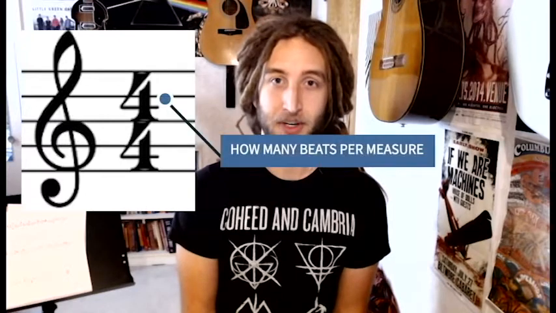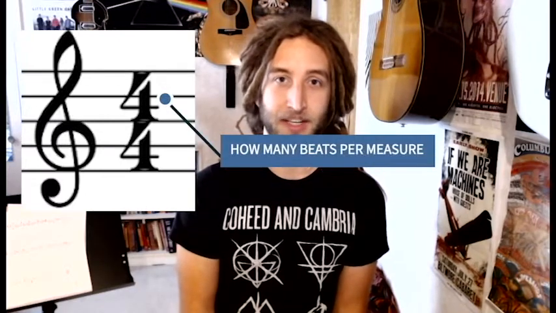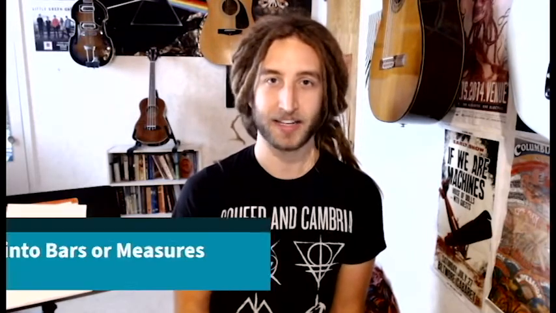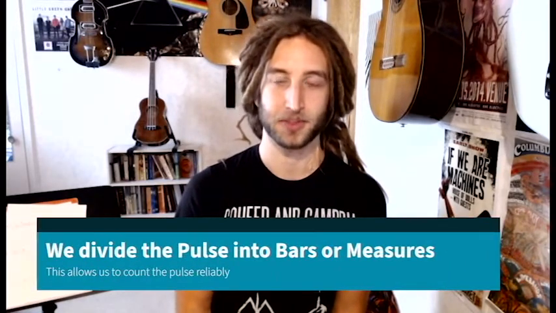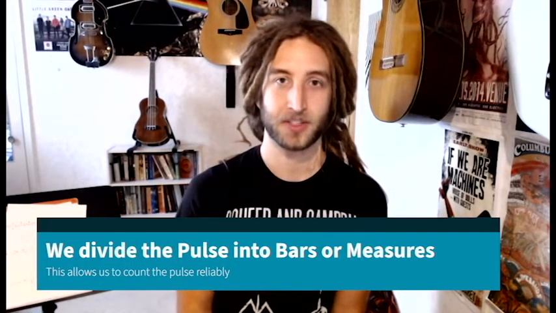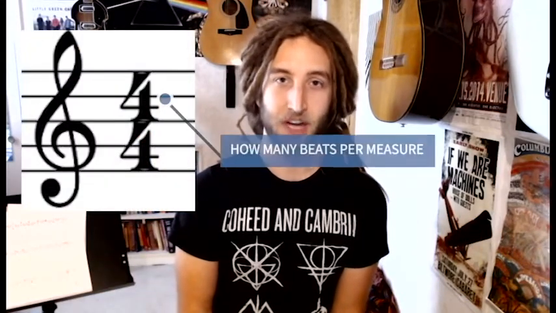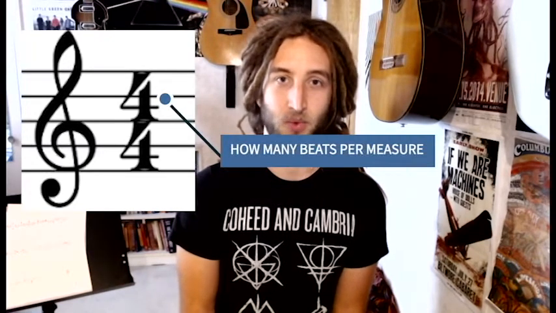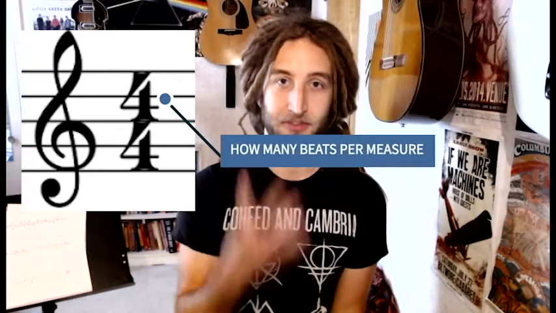The top number indicates how many beats we're putting into a measure. So instead of counting every pulse until we're in the hundreds of pulses, we divide that pulse into small, manageable segments. These are called bars or measures. And the time signature lets us know how many beats we are counting before we're just going to loop that count once again. So the top number of the time signature is indicating how many notes we're putting in one bar. So in this case, we have 4 beats per bar.